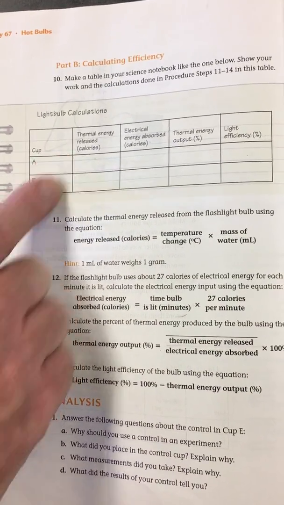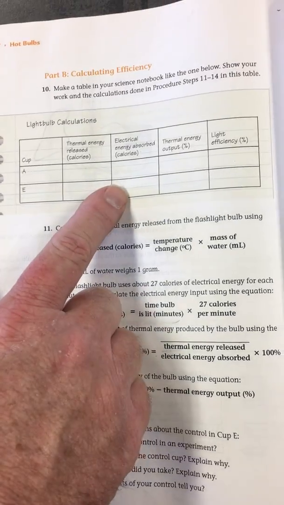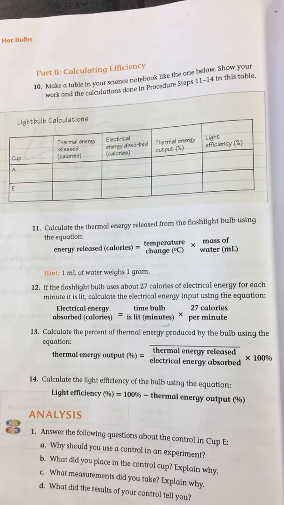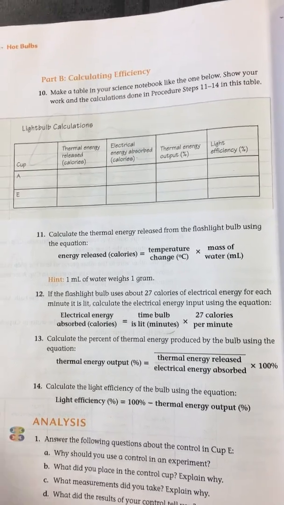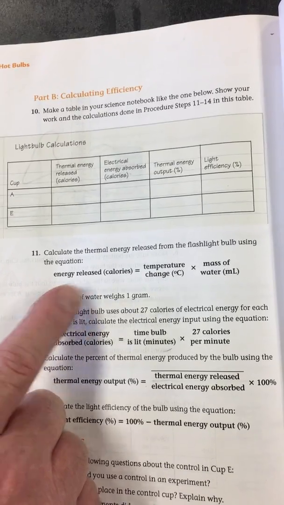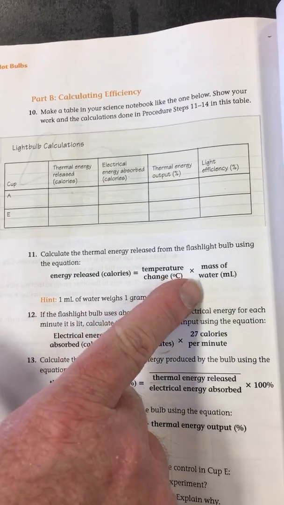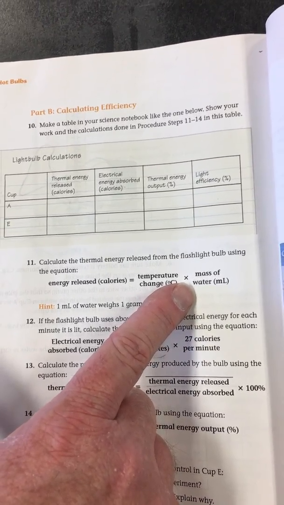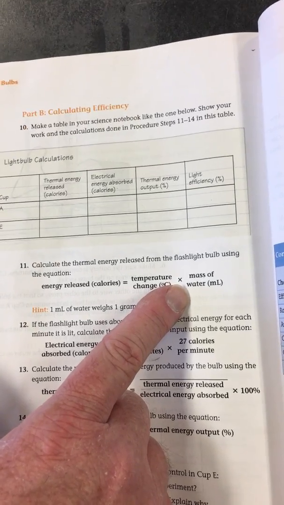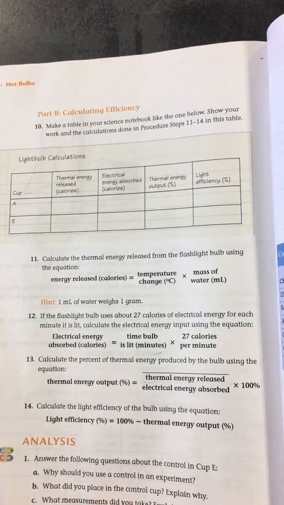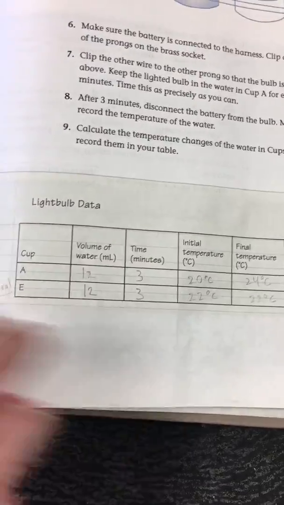Okay, so what we're going to do now is calculate the thermal energy released in calories. Then we're going to figure out the electrical energy absorbed in calories, the thermal energy output percent, and the light efficiency percent. So, energy released, which is calories, is temperature change times the mass of the water. Remember that 1 milliliter of water weighs 1 gram. So what was the mass of our water in milliliters? If you refer back, it was 12 milliliters.